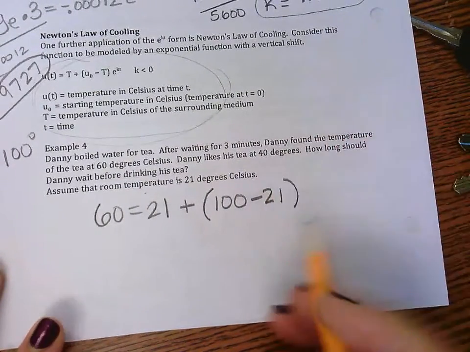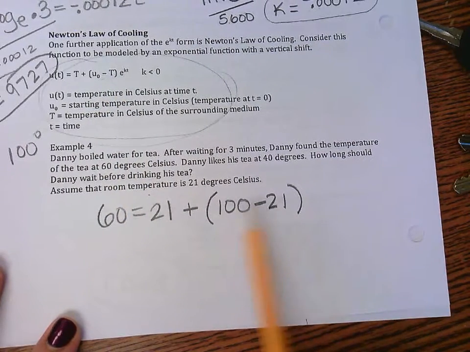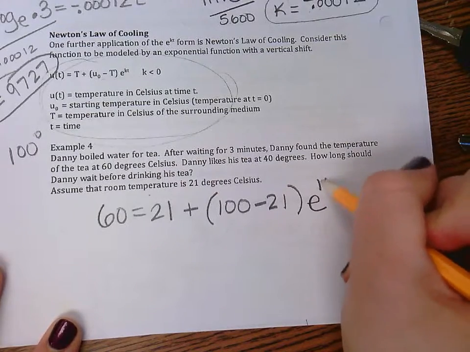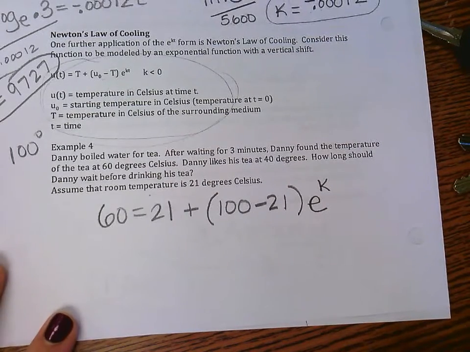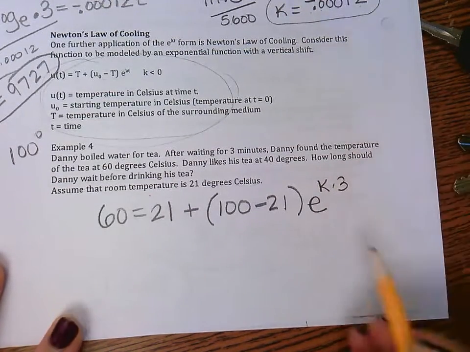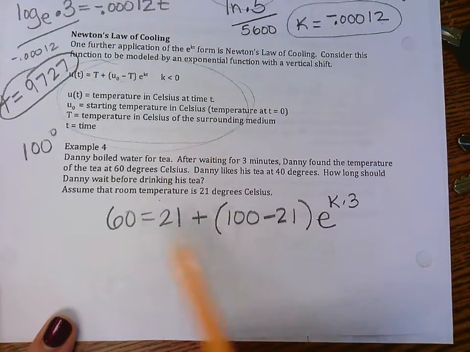So then it tells me to subtract room temperature again. So 100 minus 21 goes in the parentheses. E is just E. K, I don't know for this problem. T, I don't know it for this problem. He waited 3 minutes. So after 3 minutes, the tea cooled from 100 degrees down to 60 degrees.